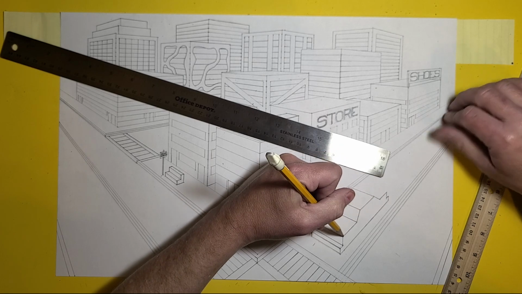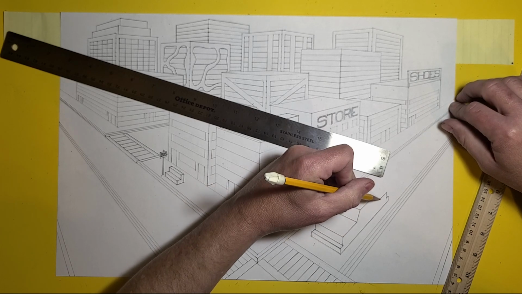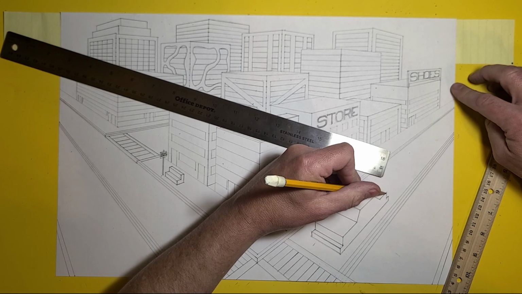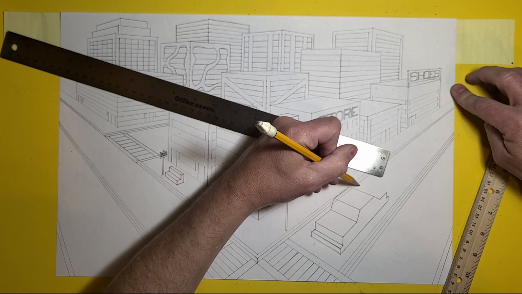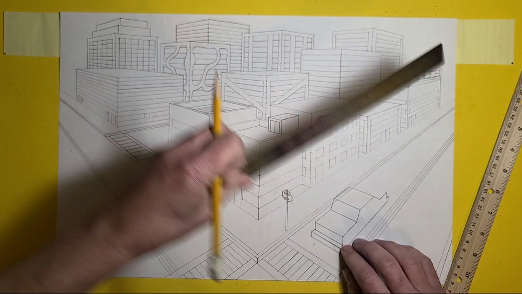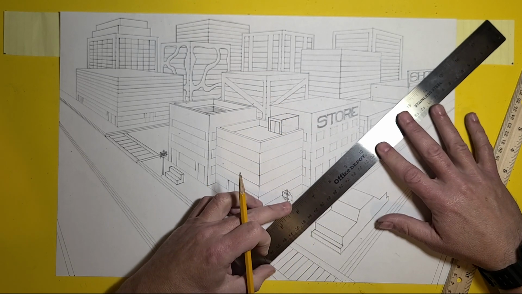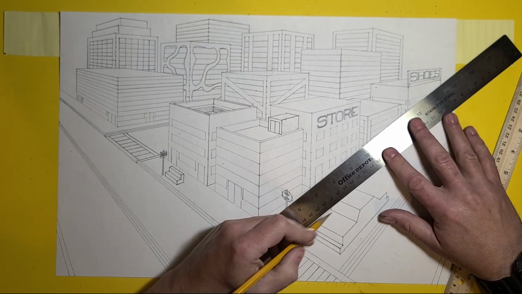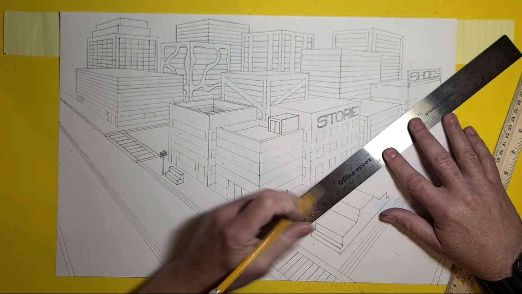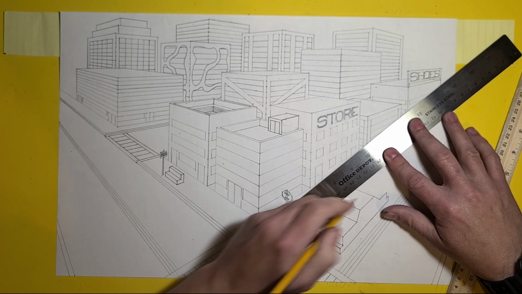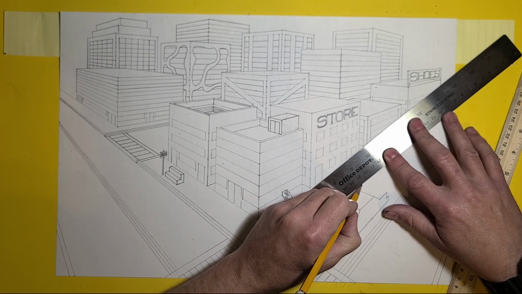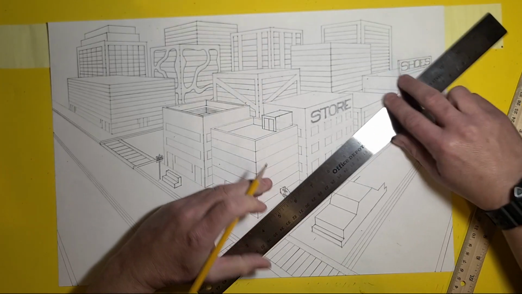Now, the reason why I lined up this line with the vanishing point in order to draw this one is so I could do the same thing back here with this. And that way I know where it's going to continue on the other side going towards our right vanishing point. So I'm just going to line up my ruler with this side of the hood and the vanishing point on the right side in order to figure out exactly where the trunk would continue back here.